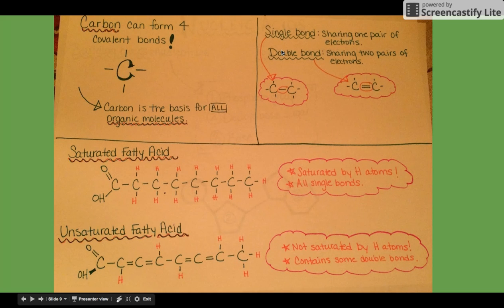So if carbon has one line like this here, it means that it's a single bond, so it's sharing 1 pair of electrons. But if there are 2 lines, then that's called a double bond, which means that it's sharing 2 pairs of electrons, so 4 electrons in all. So like we said, there were 2 kinds of fatty acids. We have saturated here, which is saturated with hydrogen molecules. And so almost every place you can have one, it has a hydrogen.